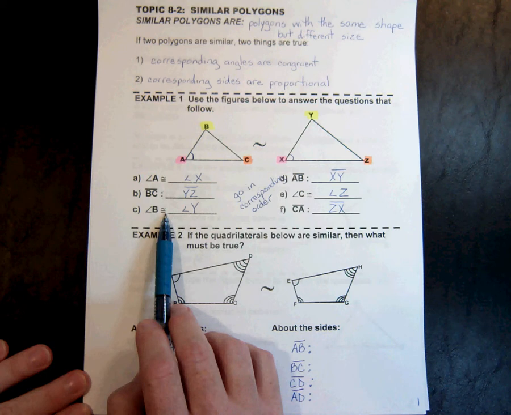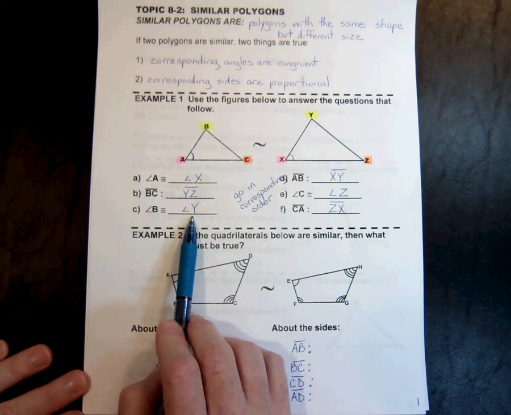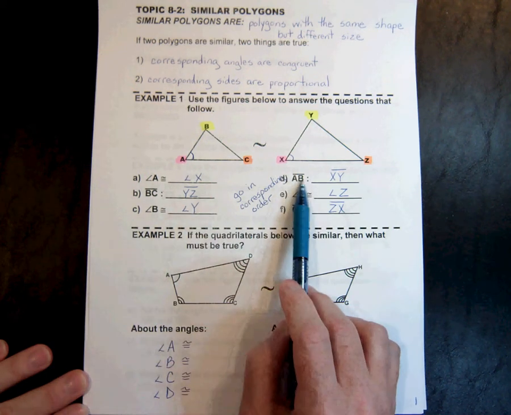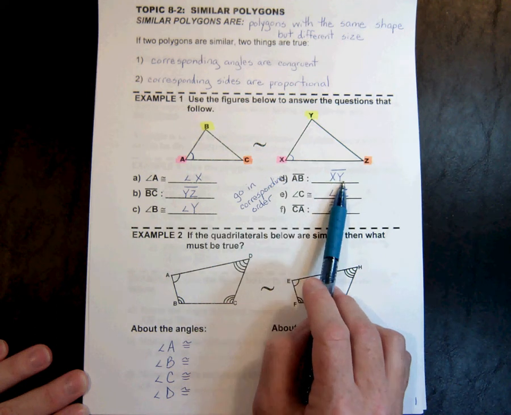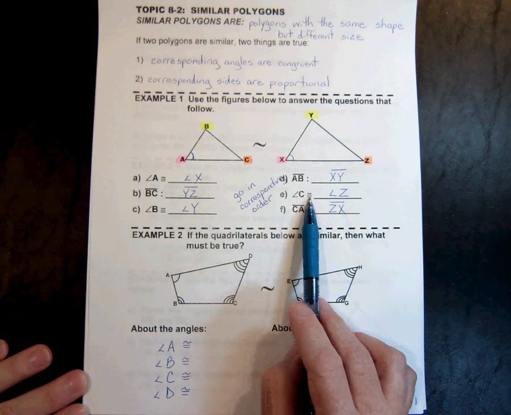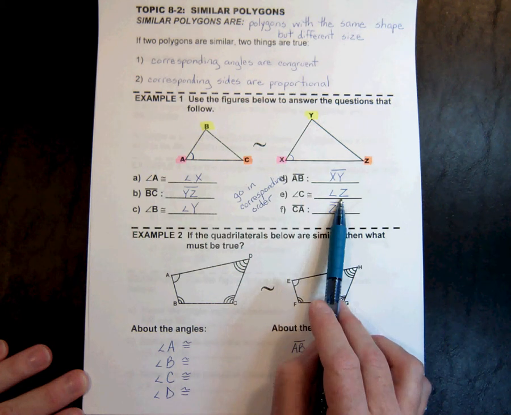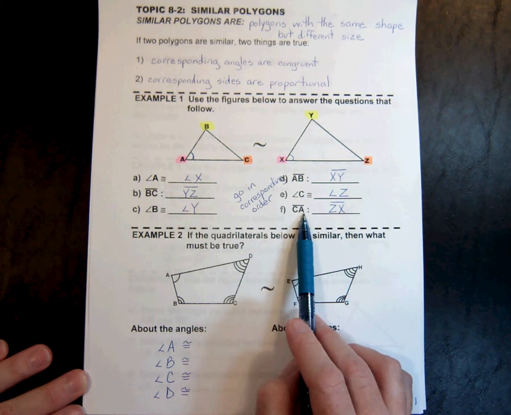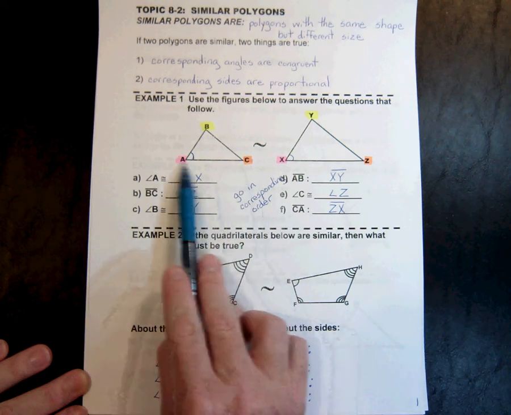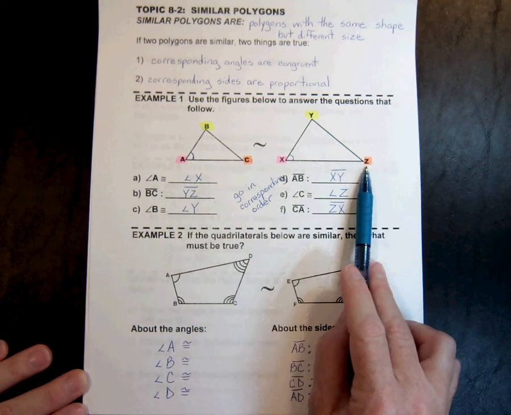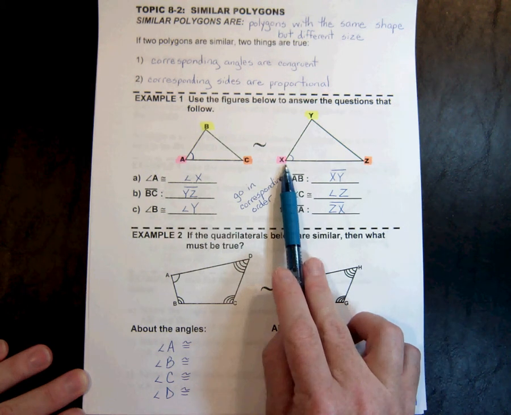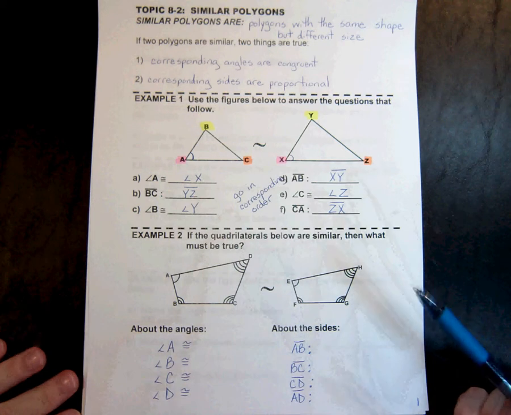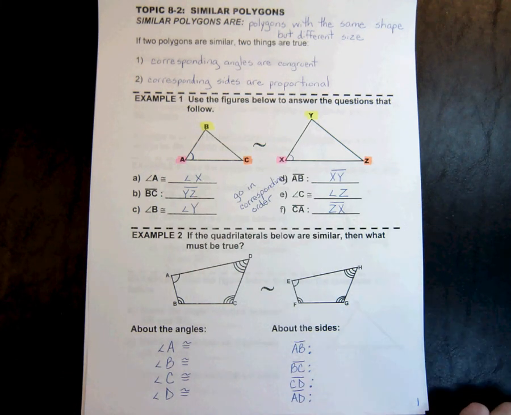Angle B is congruent to its corresponding angle Y. AB, again going in corresponding order, pink to yellow would be going X to Y. Similarly, angle C is congruent to angle Z, and CA, going from orange to the pink, you have to name it in the same corresponding order, Z to X. So take a minute and study the way you name things, especially the line segments.